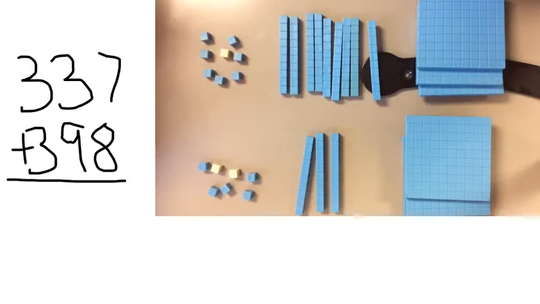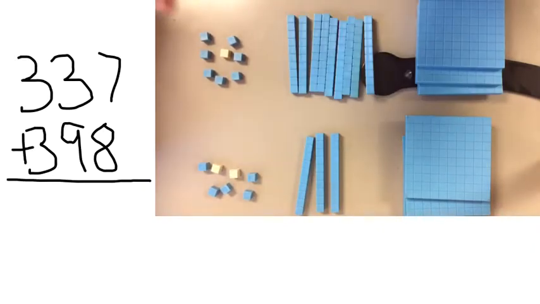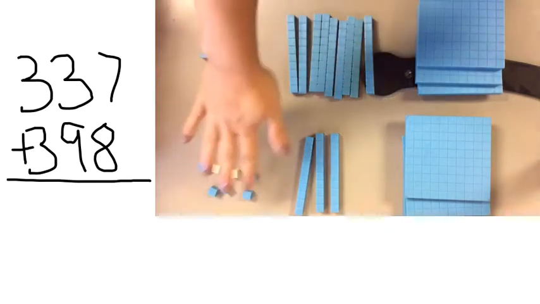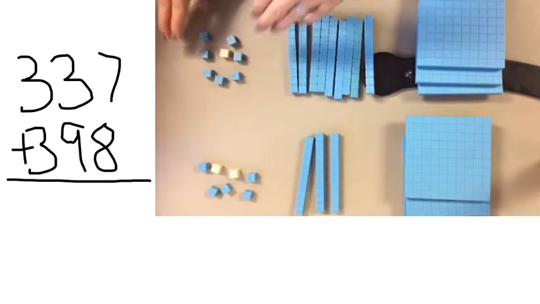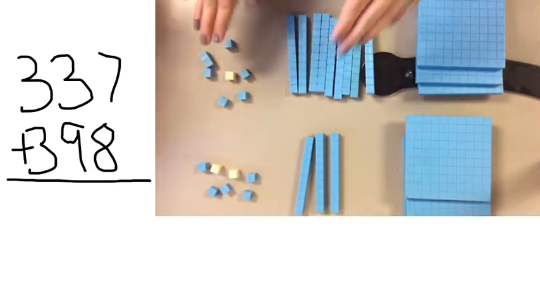So my place values are lined up perfectly and organized. I'm always going to start with my smallest value, which is my 1s over here. When I add up that 7 plus the 8, I'm going to get an answer of 15, which means that I'm going to need to do some regrouping.